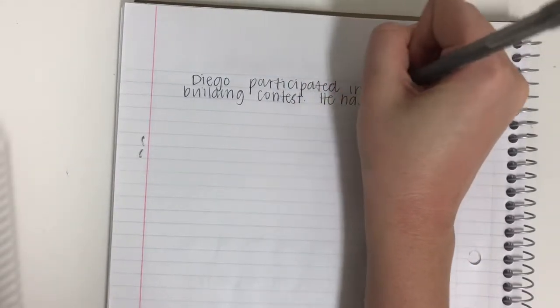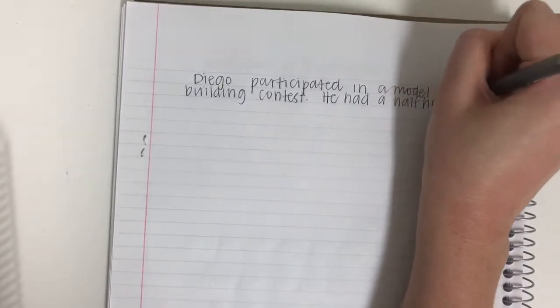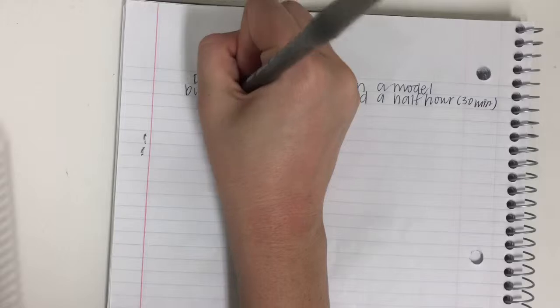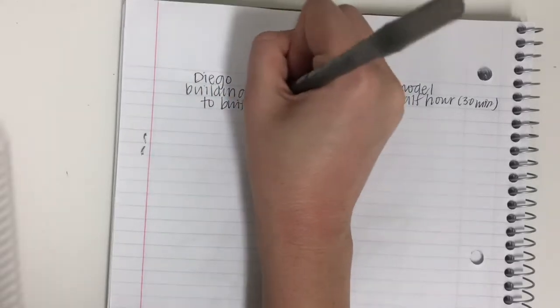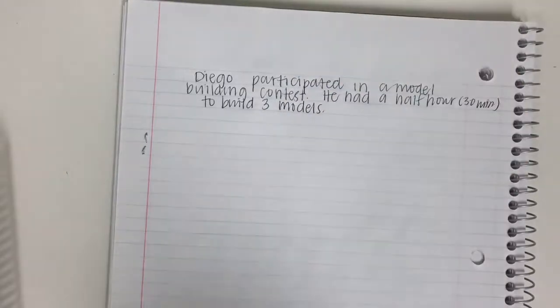He had a half hour, which means 30 minutes, to build 3 models.